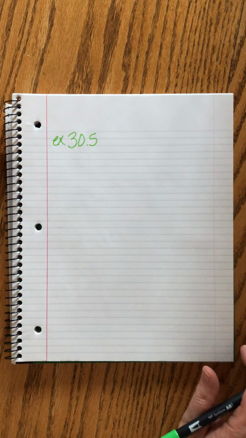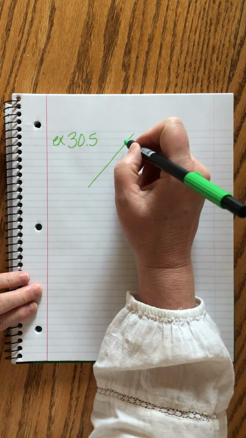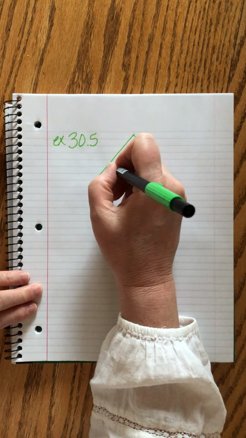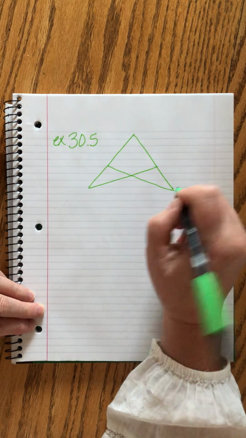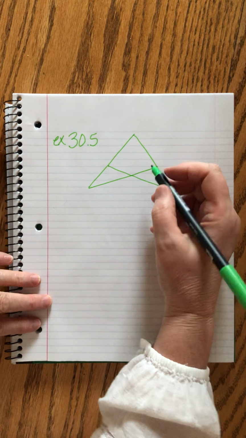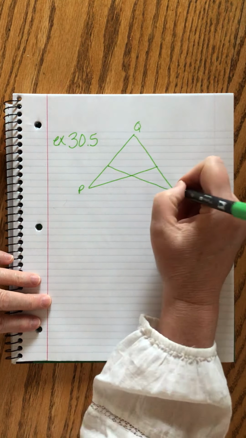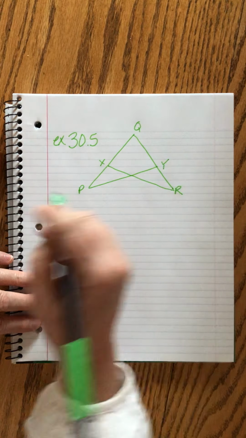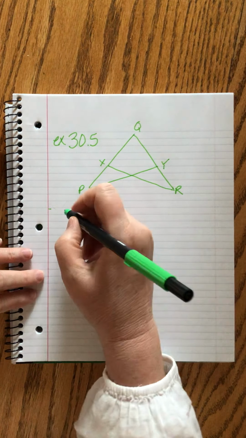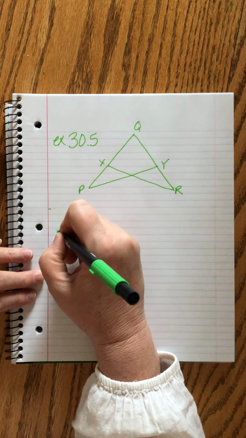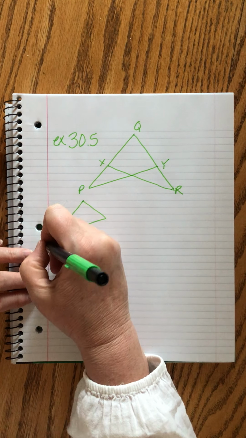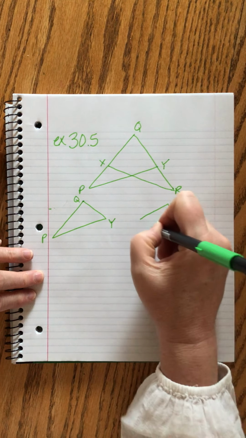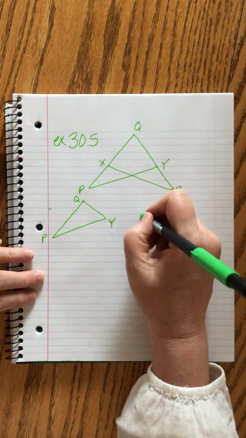All right, this picture looks like this. Again, pretend it's perfect. We'll put letters on it: P, Q, R, X, Y. We'll start our list. Oh, let's pull the triangles separate from each other. So it'll be like this with P, Q, Y, and then it'll be like this with R, Q, X.